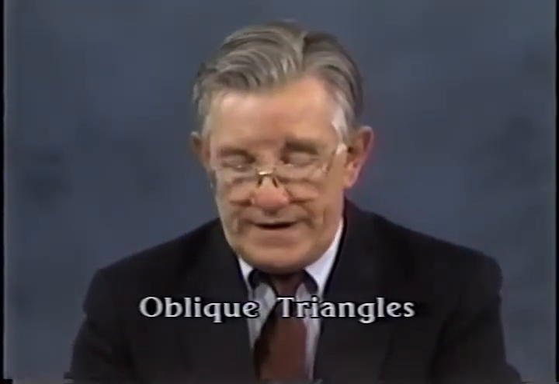So let's now move on and take a look at dealing with oblique triangles and put more of our trigonometric skills to work. As described earlier, an oblique triangle is one that has no right angles and no sides equal to each other. This makes the solution of obliques a bit more complex than the right triangle. The available solutions for oblique triangles can be grouped into four cases. Case number one, given two angles and a side opposite. Case number two, given two sides and the included angle. Case number three, given all three sides. Case number four, given two sides and the opposite angle.